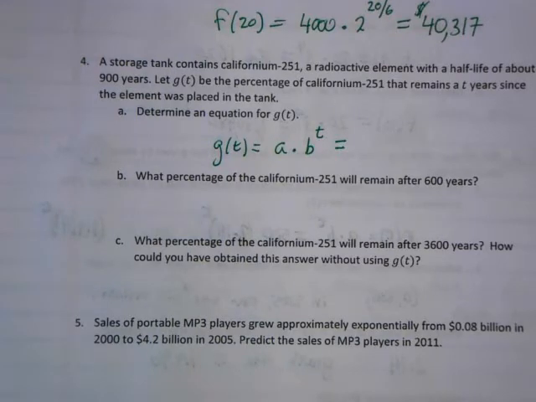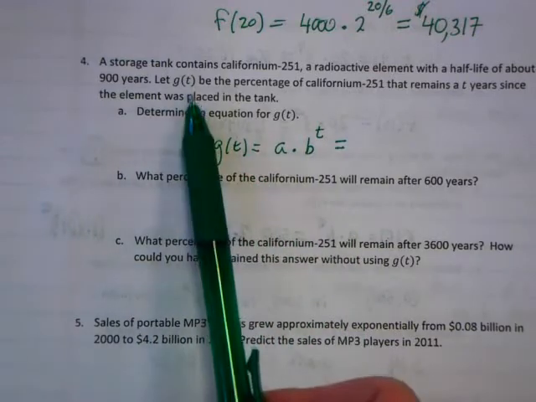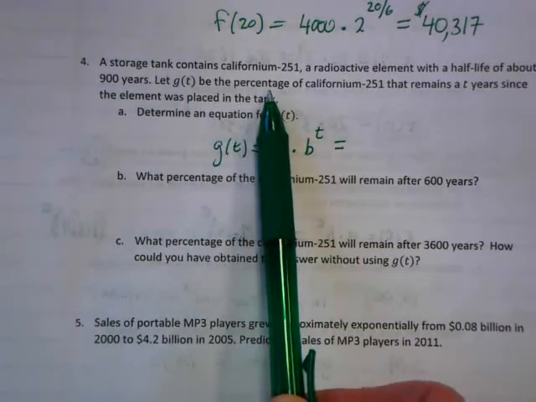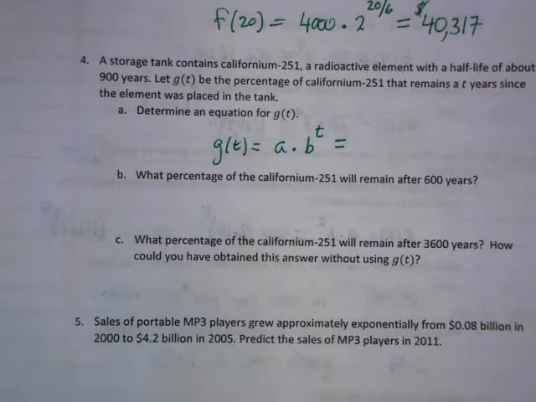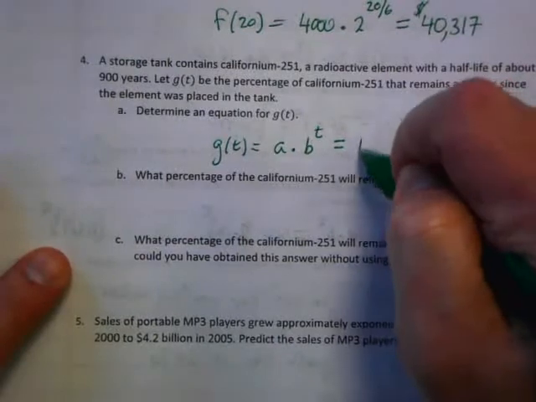It kind of does, actually. Because it says, let G of T be the percentage of californium that remains. So at the beginning, what percentage of californium was in the tank? All of it, 100%. So sneaky way there, A is 100.